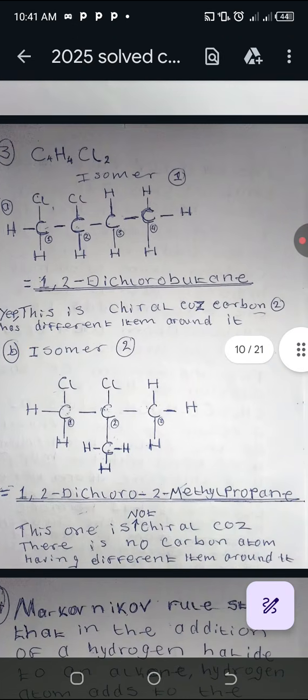So I hope that you have understood, and this is how you answer these kinds of questions. But sometimes they might ask you which carbon is chiral. So if they ask you about the carbon in the structure, just focus on the carbon that is surrounded by different things.